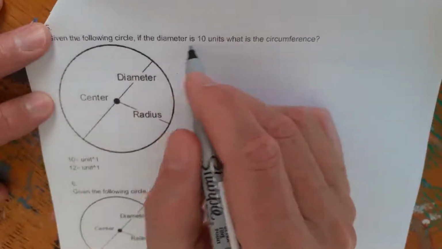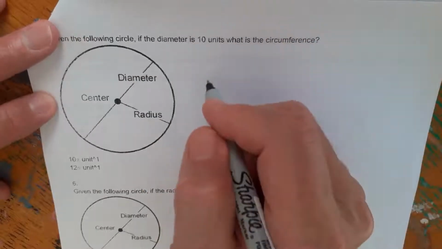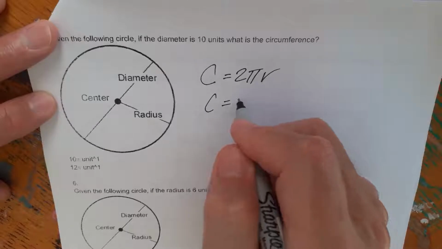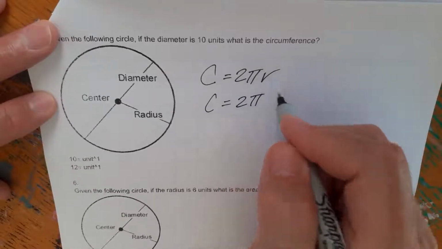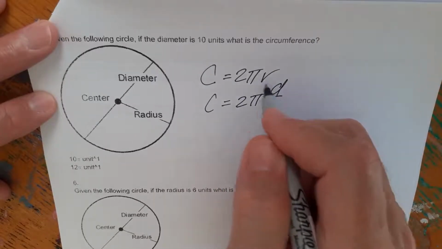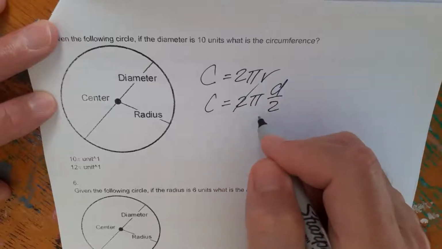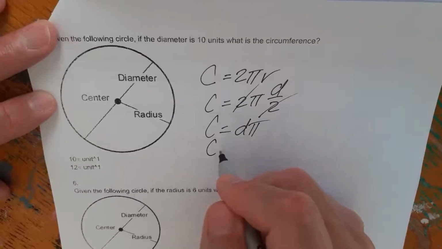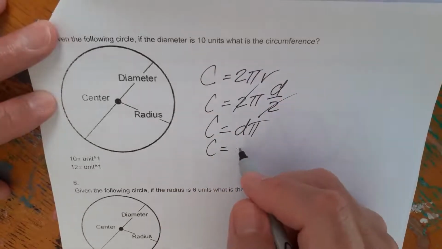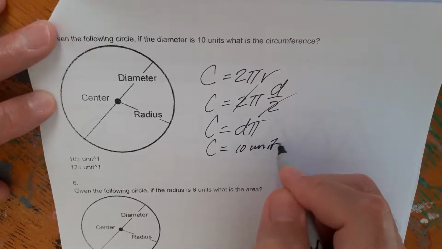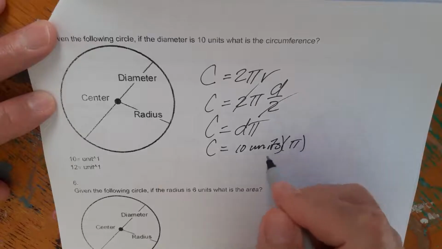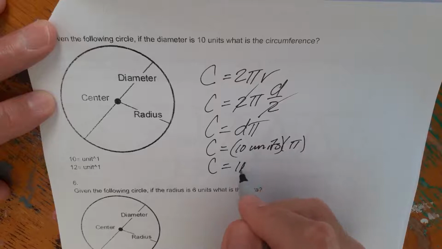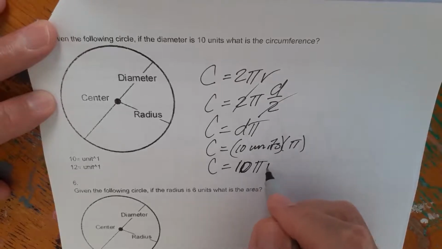Given the following circle, if the diameter is 10, what's the circumference? Okay. Circumference equals 2 pi r. Circumference equals 2 pi. If we have r, we can replace it with d over 2, because d divided by 2 is r. Since there's a 2 and a 2, c equals d pi. All right, d pi in this case, d is 10 units. And that's times a pi. And it just comes out c equals 10 pi units.